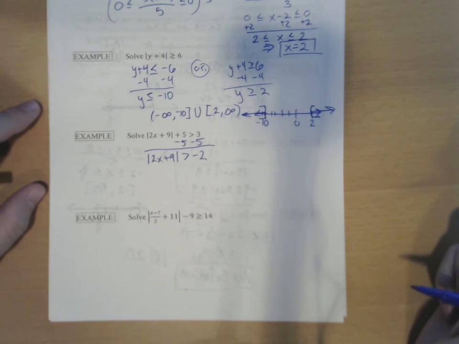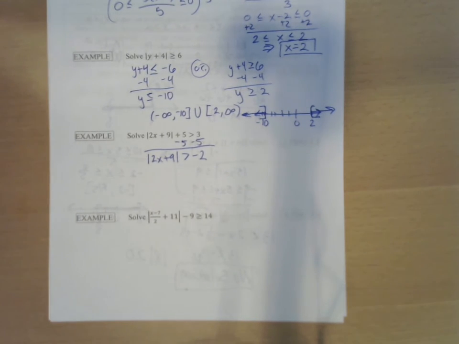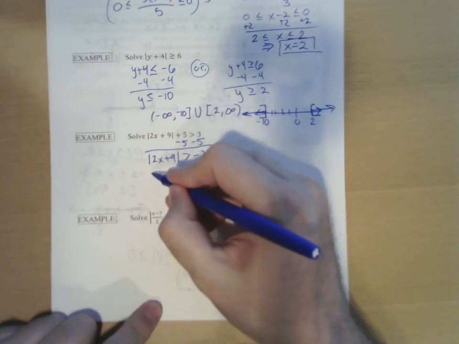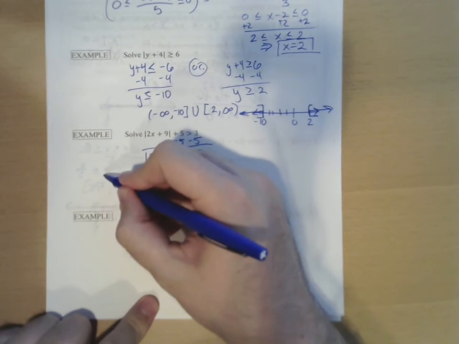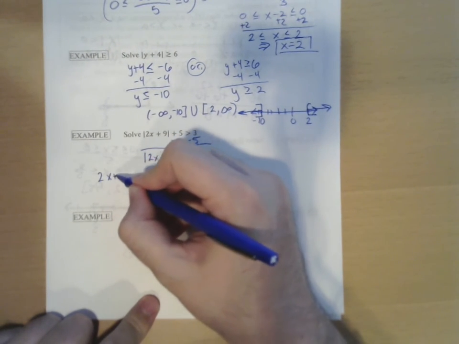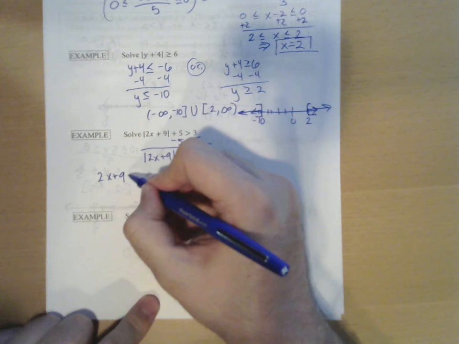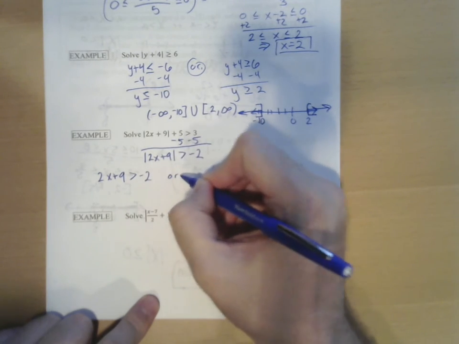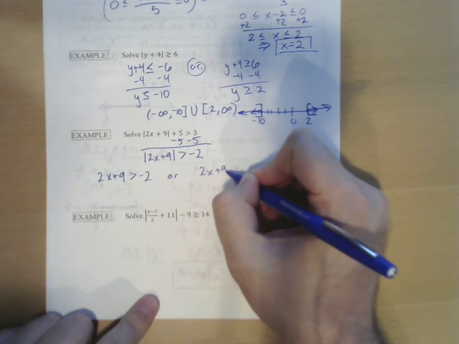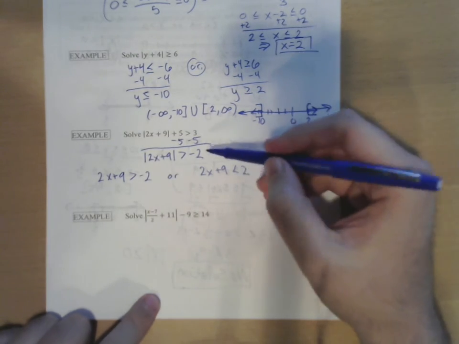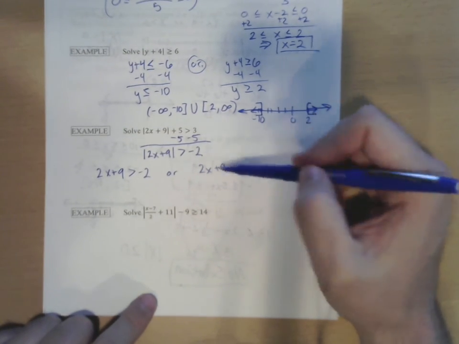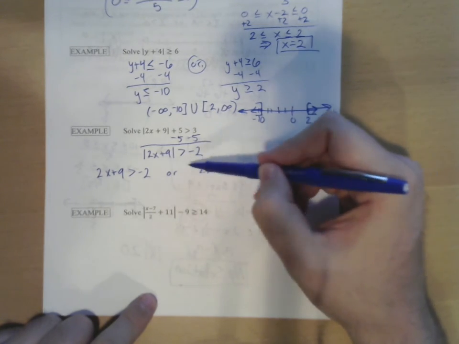So now we just want to see what interval of x's actually fit into here. And so we can split this into our two versions. 2x plus 9 is greater than negative 2, or 2x plus 9 is less than positive 2. And this is the positive because it should be less than the negative version of what's sitting right here.